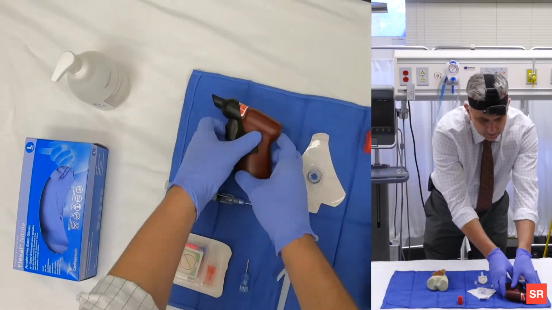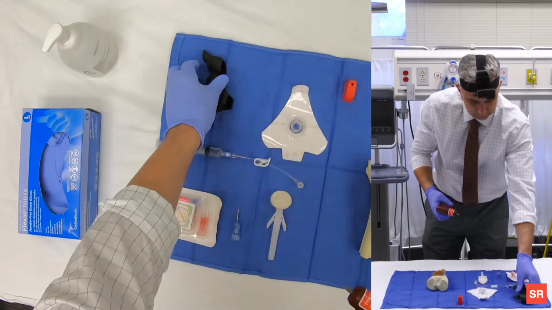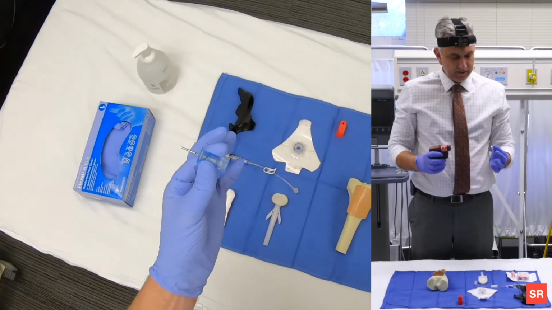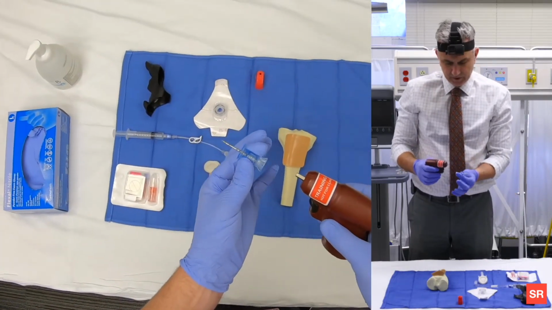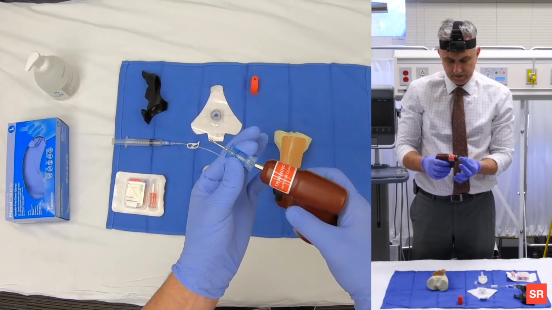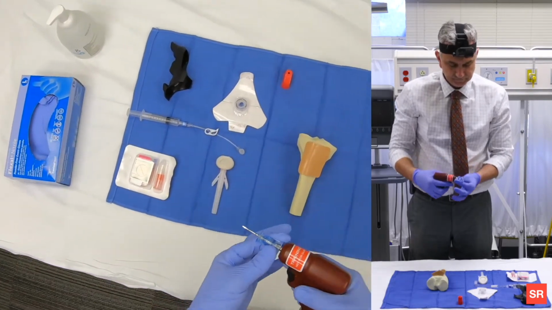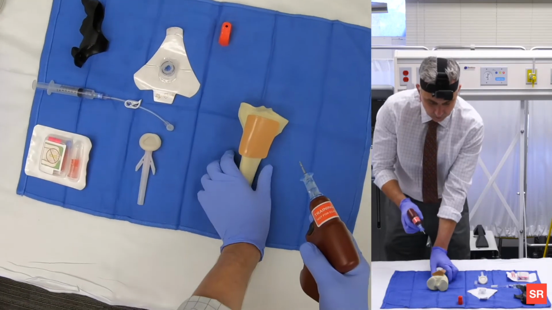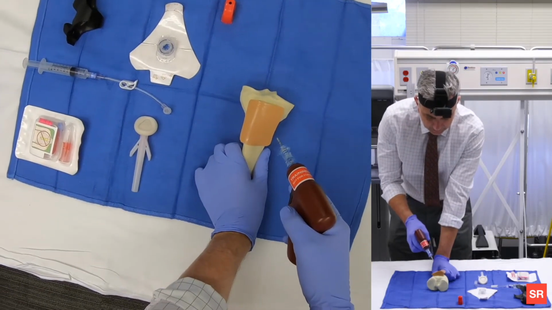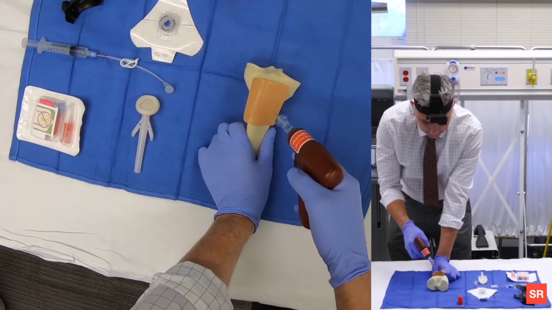I am now going to set up my drill. Again here, I'm using the 25 millimeter introducer needle for demonstration purposes. I'm going to attach it. I hear it click, so I know it's engaged.